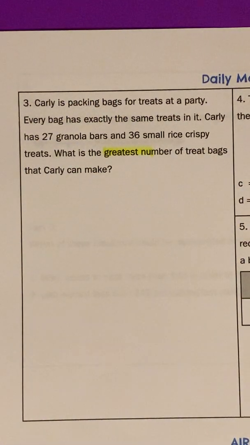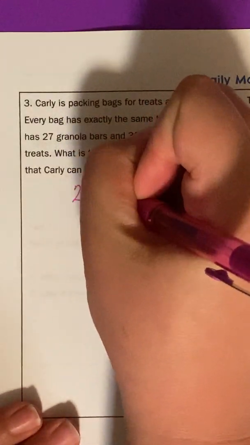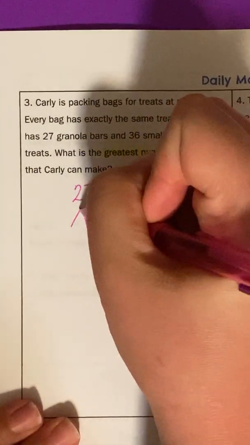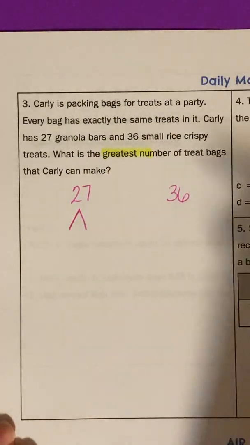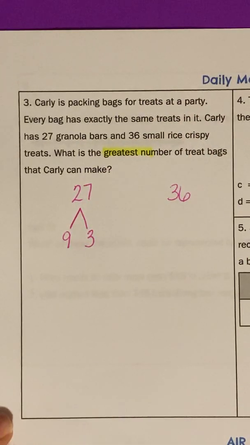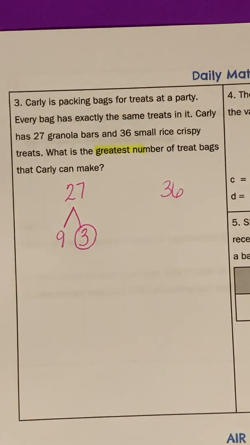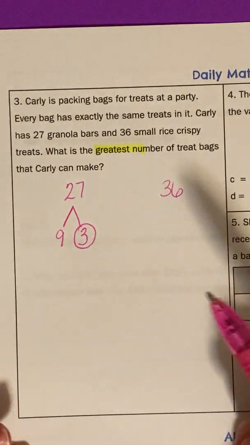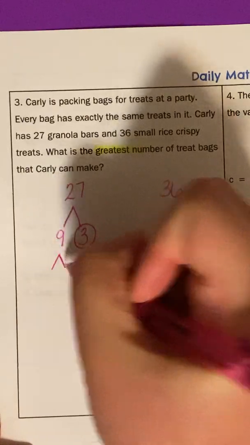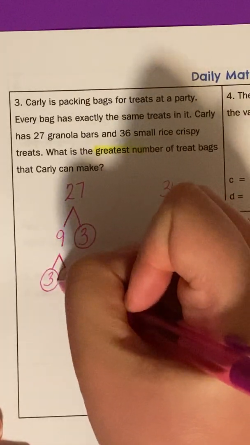So we are going to find the greatest common factor of 27 and 36. Let's do our factor trees. 27, 36. 27, what times what is 27? 9 times 3 is 27. Now, 3 is a prime number, so we are going to circle it, because the only two factors are 1 and itself. 9, you can break that down even further. 9 would be 3 times 3. Oh, look, we said 3 was a prime number. We're going to circle it.